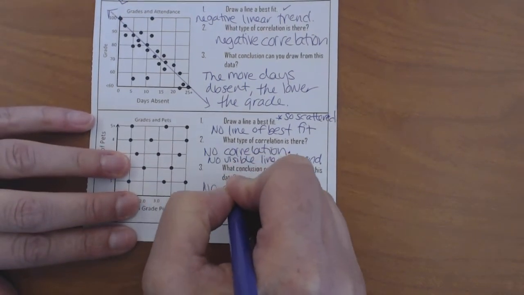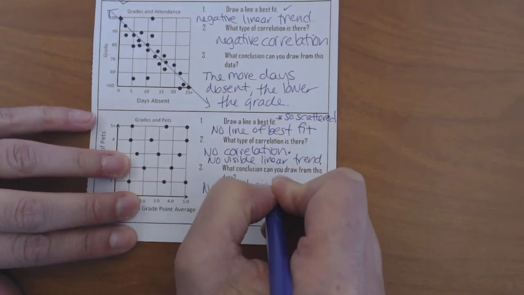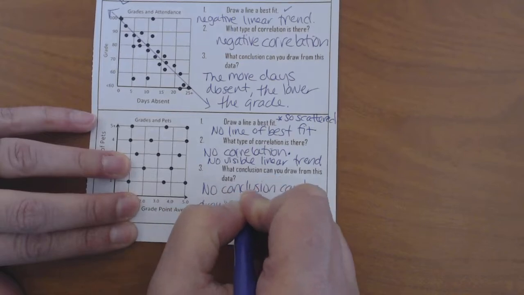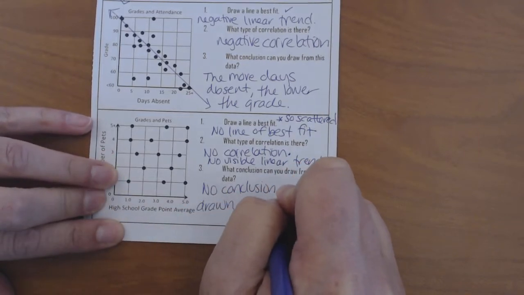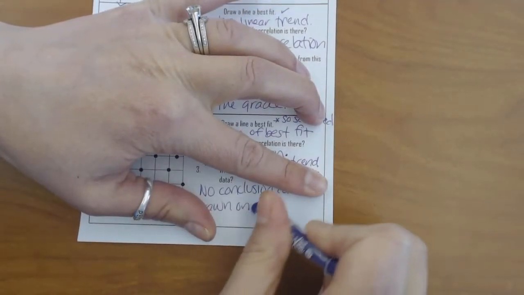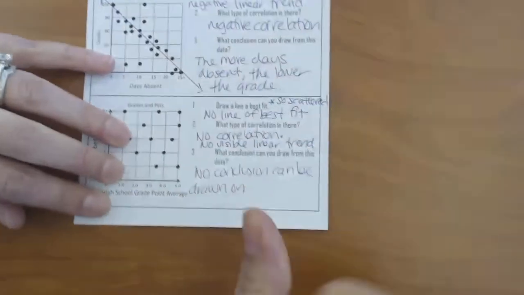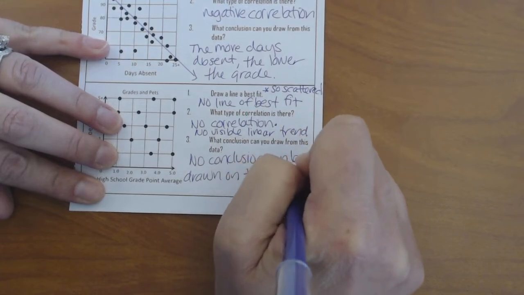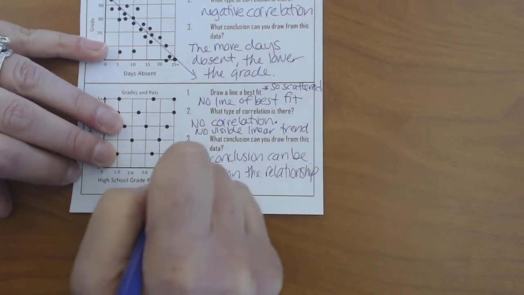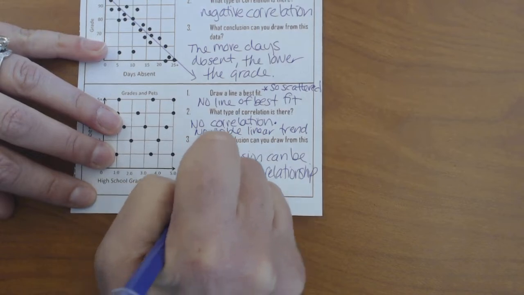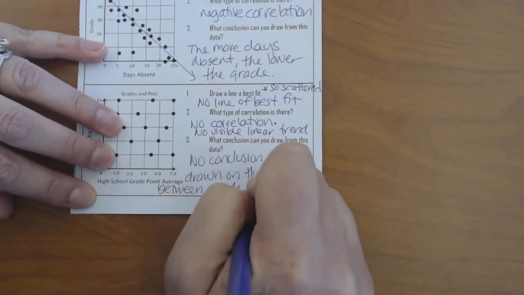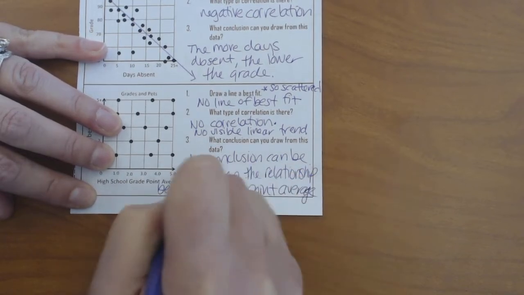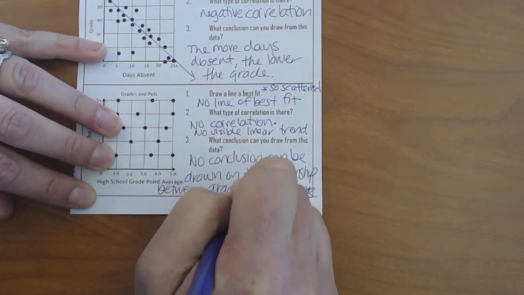So no conclusion can be drawn on the relationship between grade point average and number of pets.